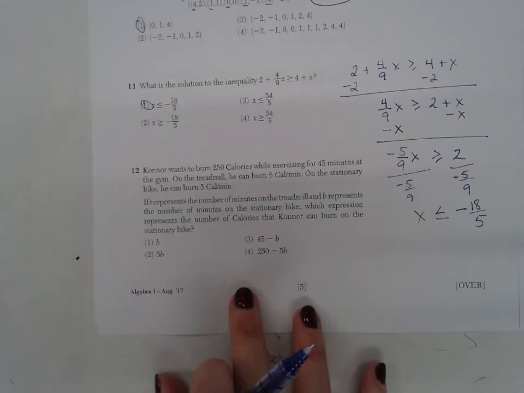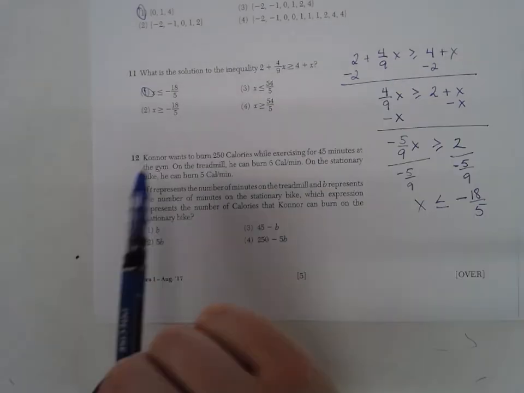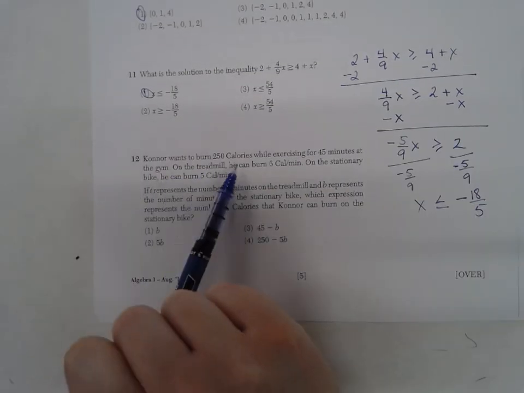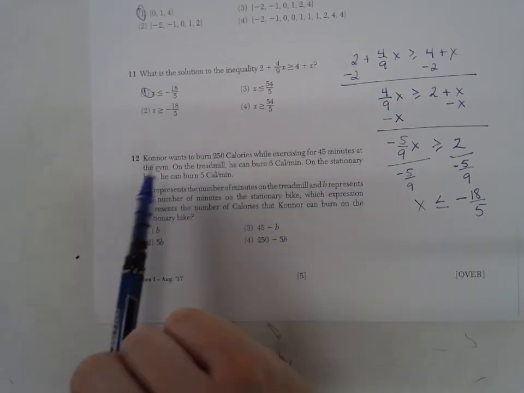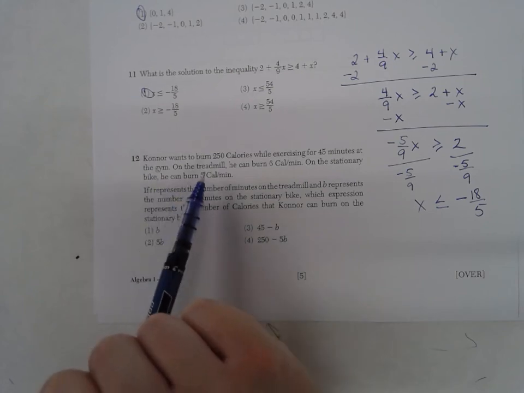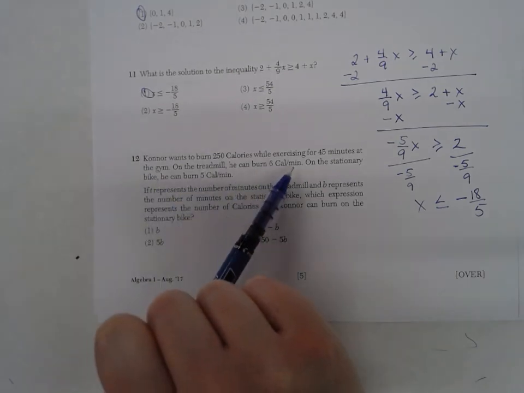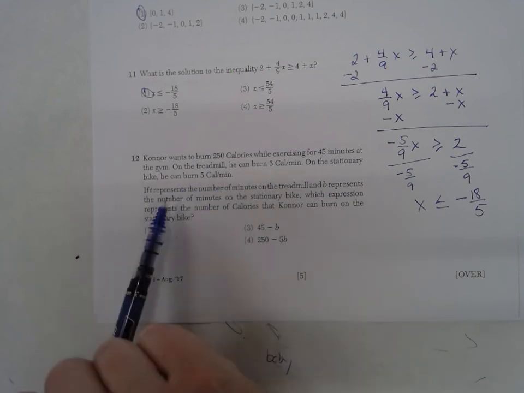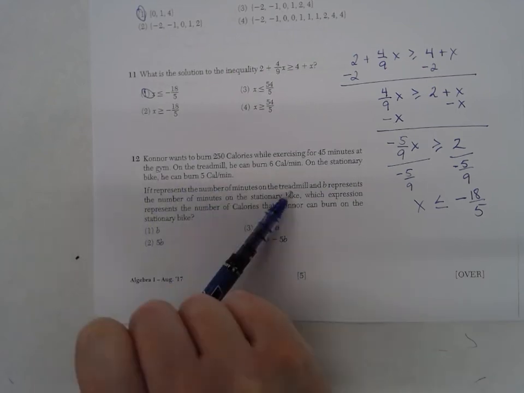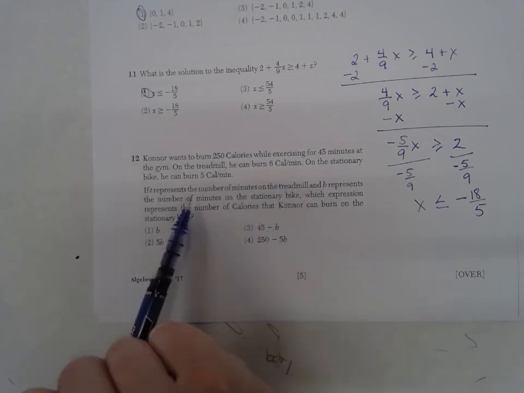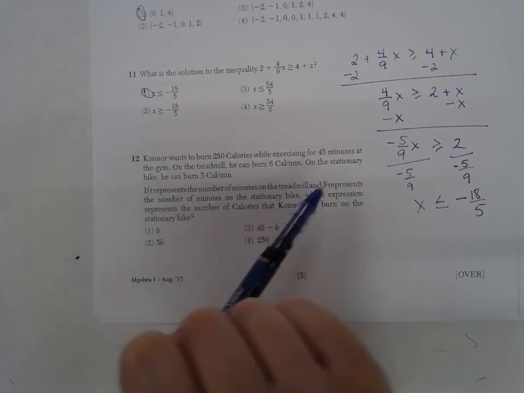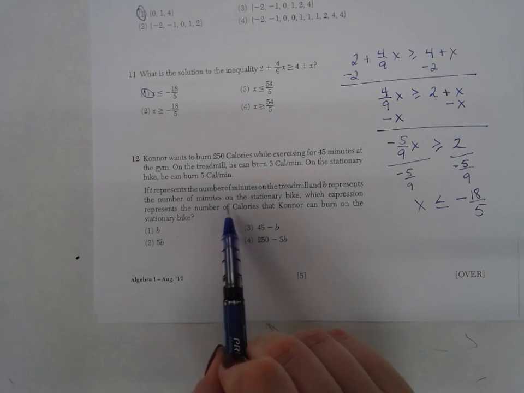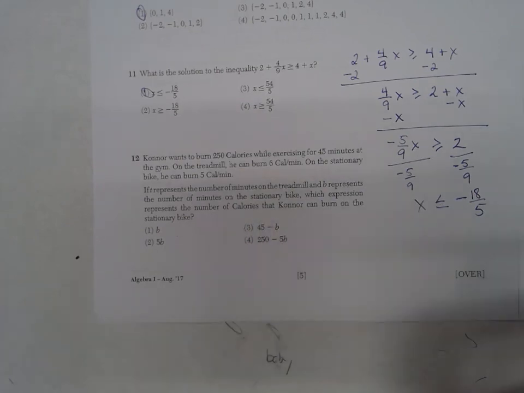Okay, question 12. Connor wants to burn 250 calories while exercising for 45 minutes at the gym. On a treadmill, he can burn 6 calories per minute. On the stationary bike, he can burn 5 calories per minute. If T represents the time of minutes on the treadmill and B represents the number of minutes on the bike, which expression represents the number of calories that Connor can burn while on the stationary bike?